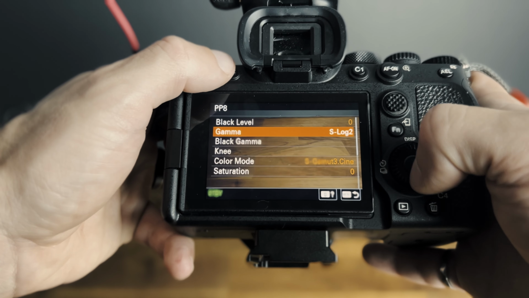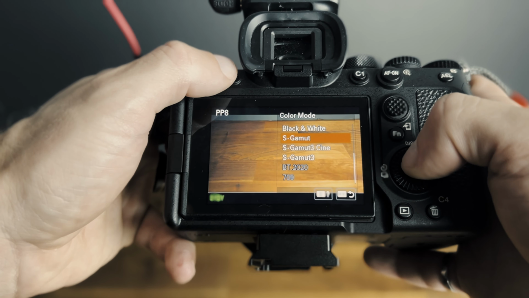If you're shooting with a Sony camera that only shoots in 8-bit color, then you're gonna wanna change your gamma type to SLOG2 and your color mode to be S-Gamut.